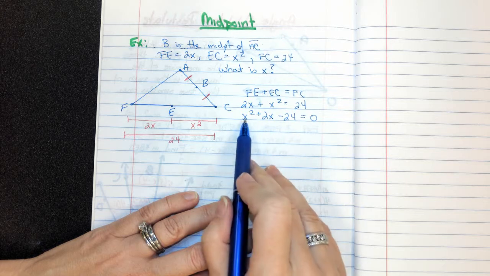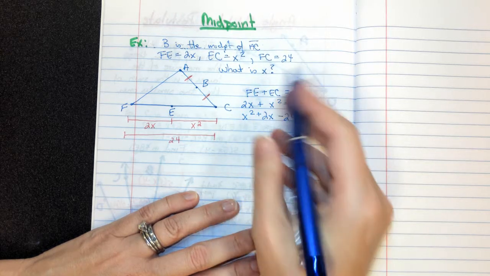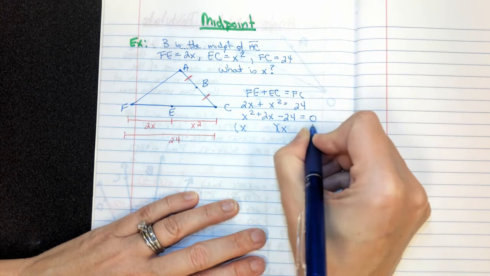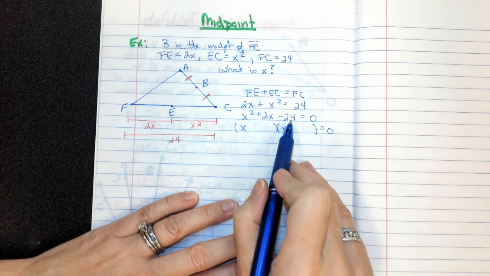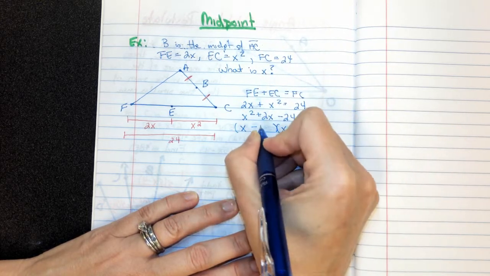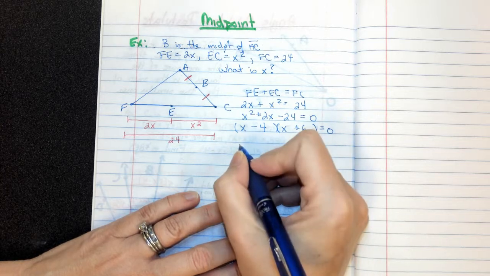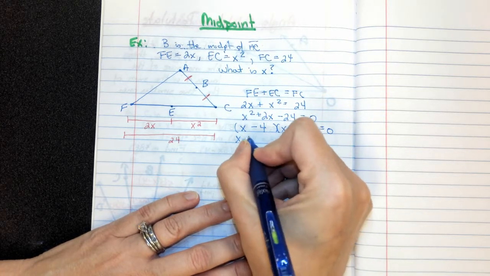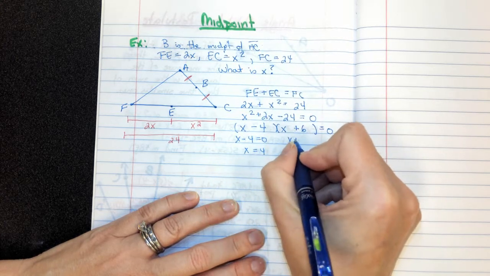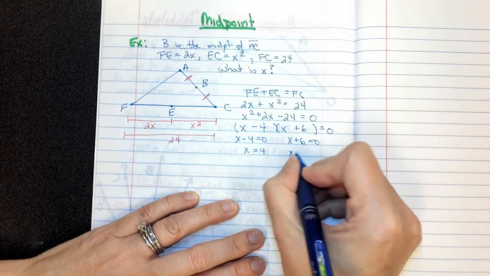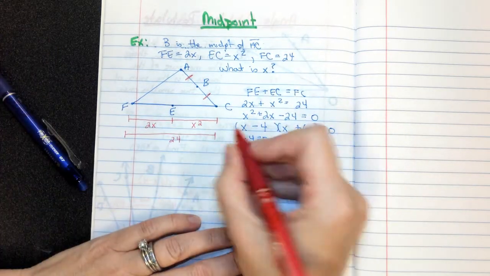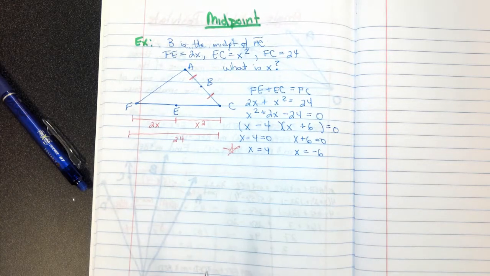I'm unable to pull out a GCF, so I'm going to factor this down to (x and something)(x and something) equals 0. It's 6 and 4, so I have a positive 6 and a minus 4. I need to set my roots. So x minus 4 equals 0, x equals 4. x plus 6 equals 0, x equals negative 6. Now, what's important here is that I must check to see if this works.